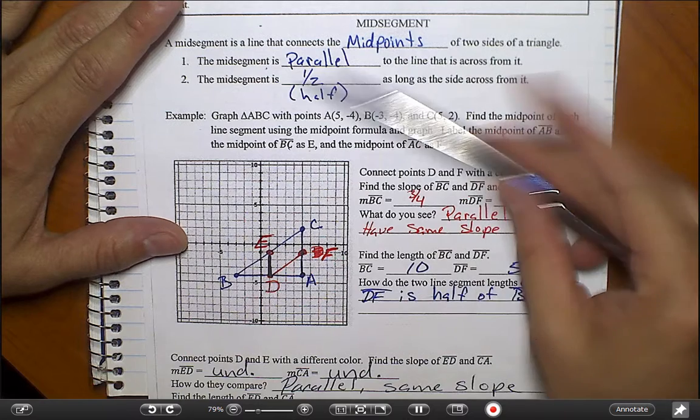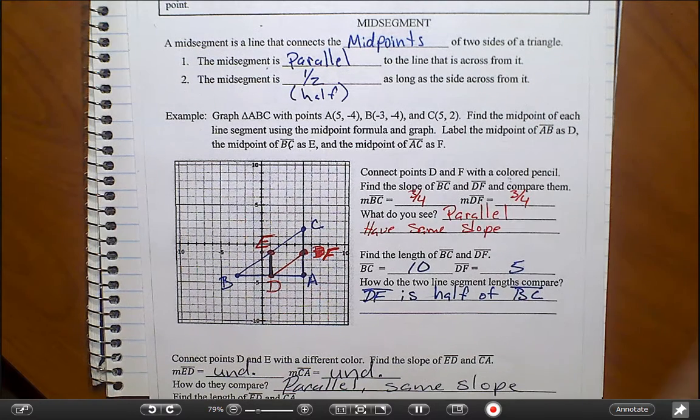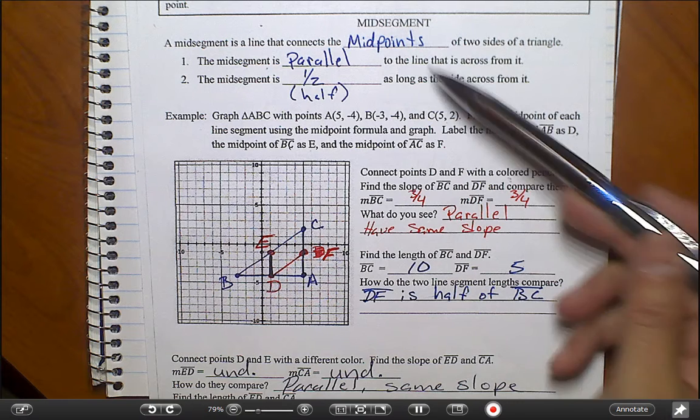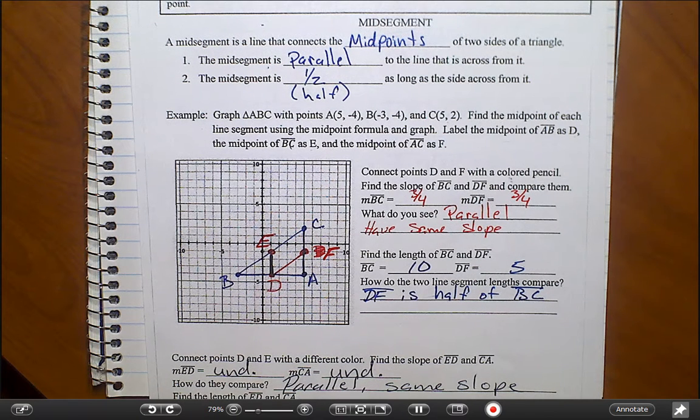These two things right here are going to help you for just about everything. I was looking at the test, and this is actually on the test. As long as you know it's this. Yes, you can do that. When we do a 2-column proof, you would actually write definition of midsegment.